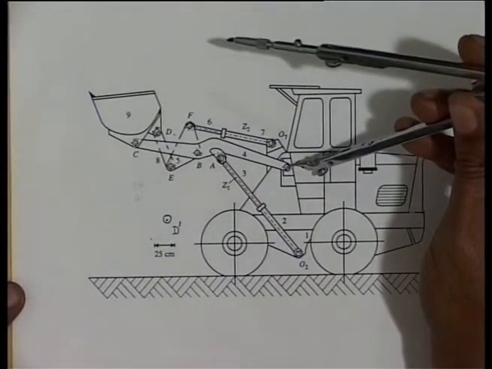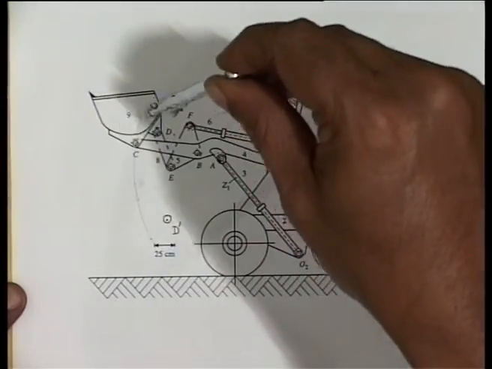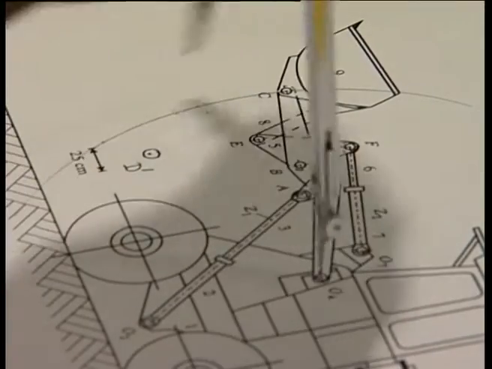So, C must move on a circular path with O4 as center and O4C as radius. So, this is the circle on which C must move.